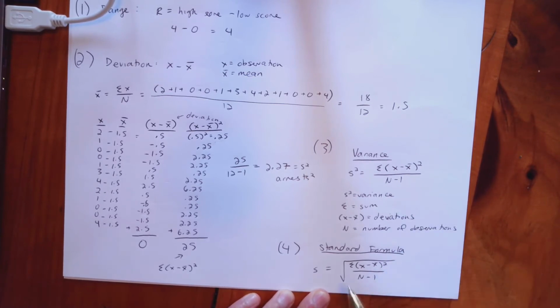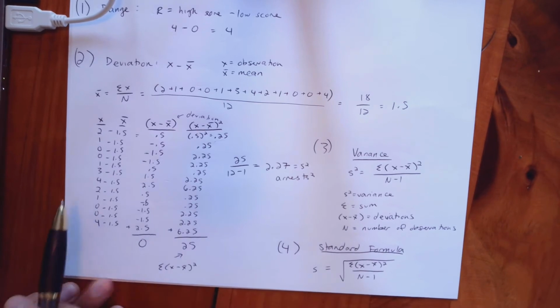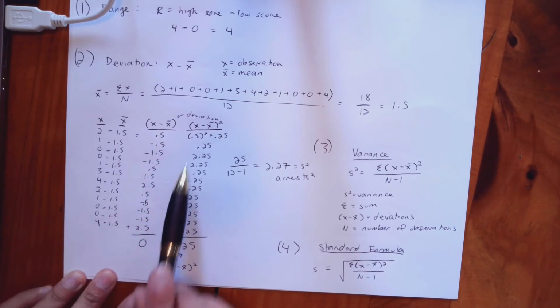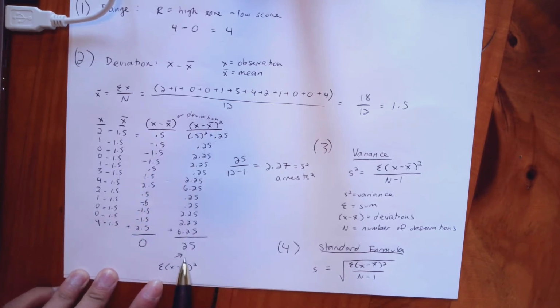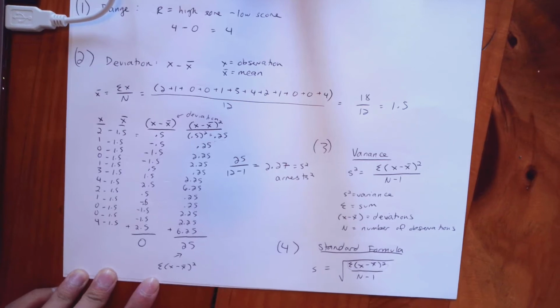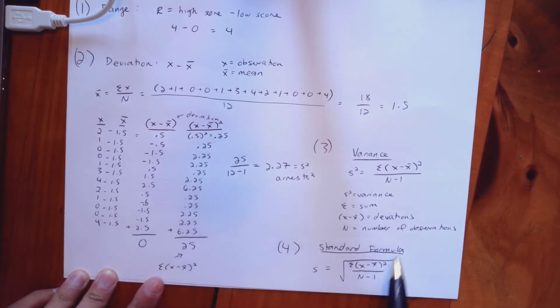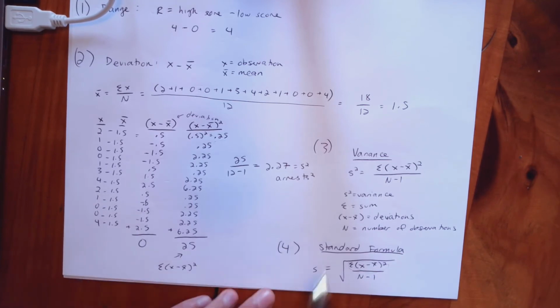So in order to find what's in here, you write out your observations, you subtract the mean to get your deviations, you square them, you add them up. So now we have this expression here of the sum of your squared deviations, which is on the top of our standard deviation formula. Divide by n minus 1, which we already did over here. And then finally, take the square root of this. So if you want to find the standard deviation, the only thing that you're going to do from here is to take the square root of the variance.